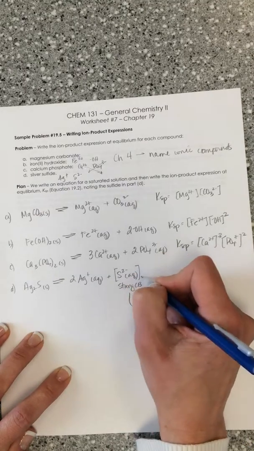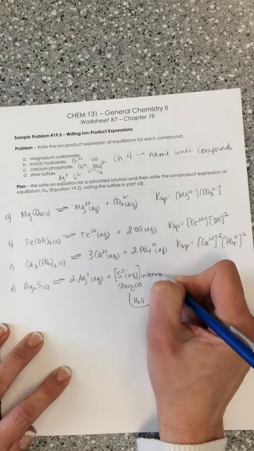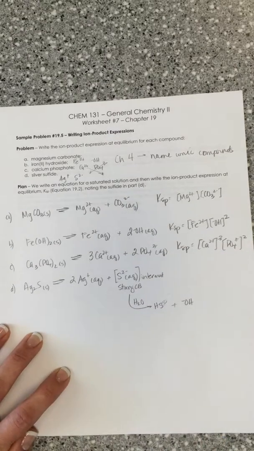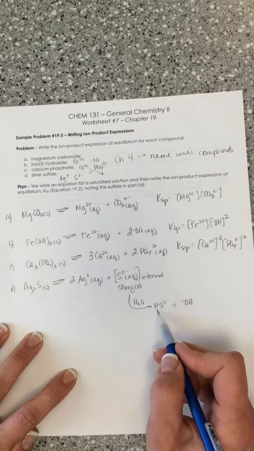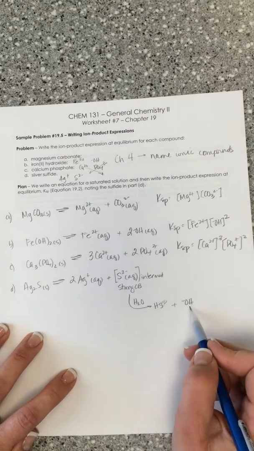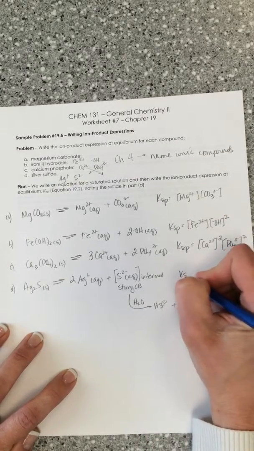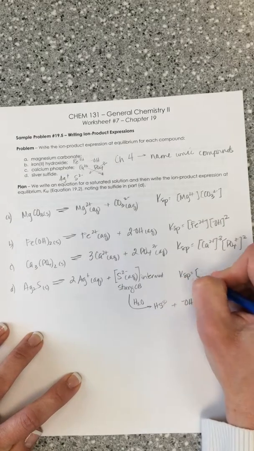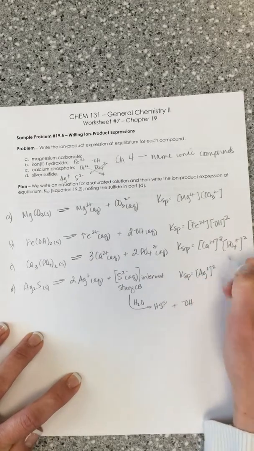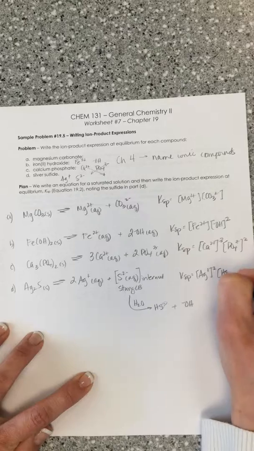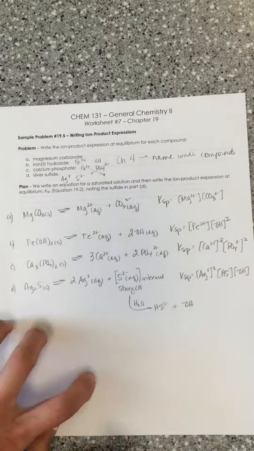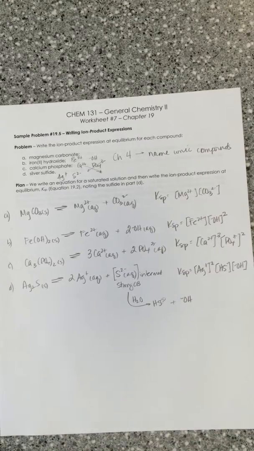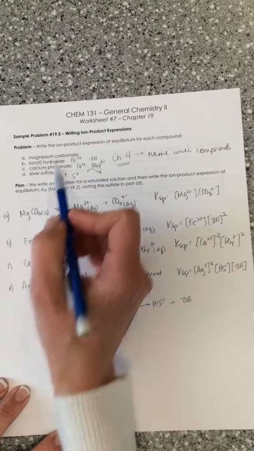So really, this is truly an intermediate that we're not going to have any appreciable amount of S2- in solution. It will become an equivalent amount of HS- and OH-, so the KSP will reflect those parameters. It's going to be Ag+ squared, HS-, and OH-.